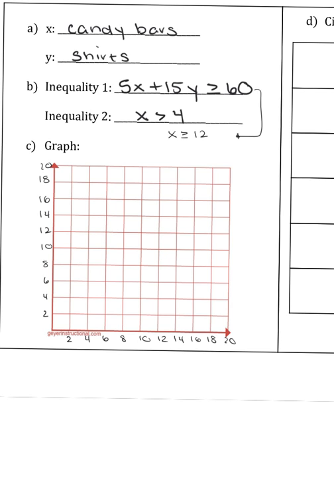And then we can do the same for the 15y, do the thumb method, solve for y, and we get that y is greater than or equal to 4. Okay, so we know it's going to intercept my y-axis at 4 and intercept my x-axis at 12.